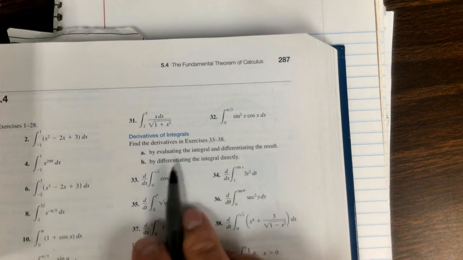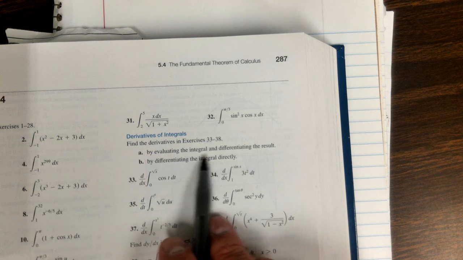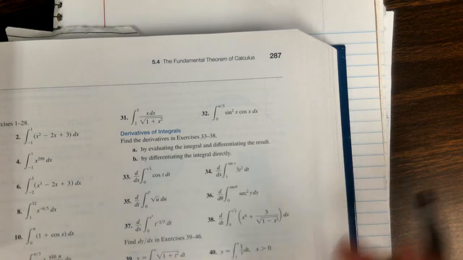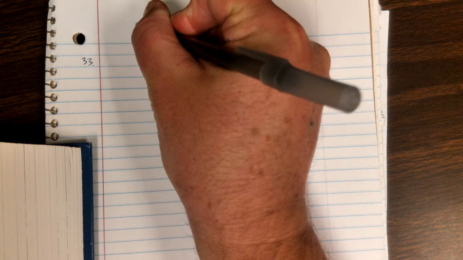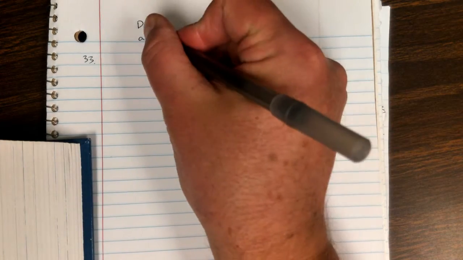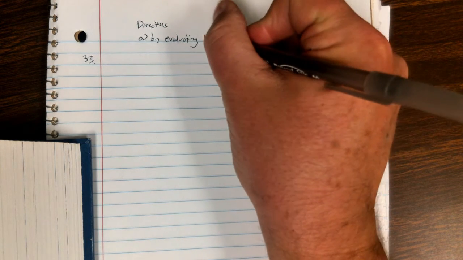So on 33, the set of instructions for this says find the derivatives in exercises 33 to 38. A is by evaluating the integral and differentiating the result, and then B is by differentiating the integral directly. So the directions, I'm just doing this for my purpose. For part A, by evaluating the integral.